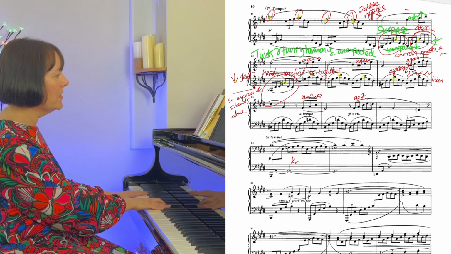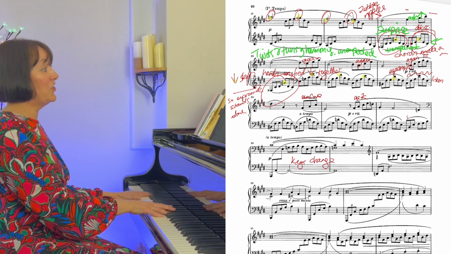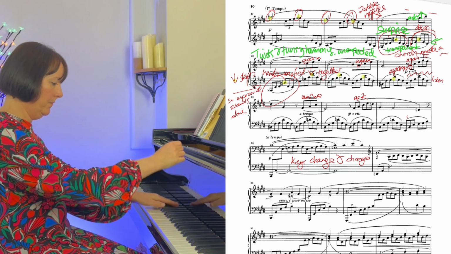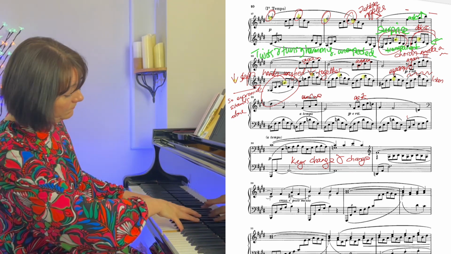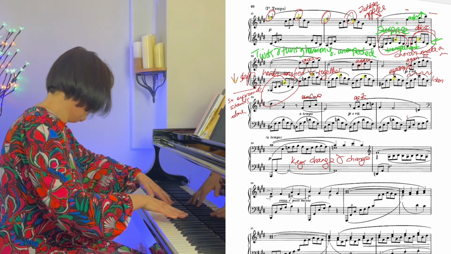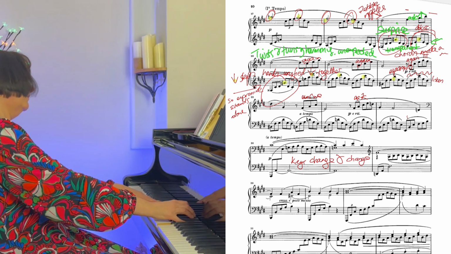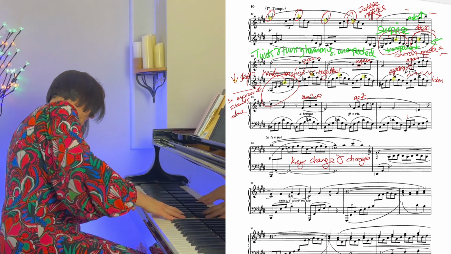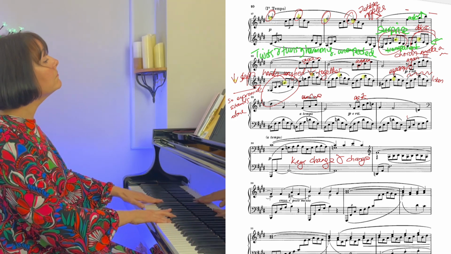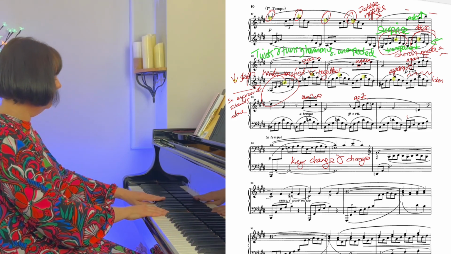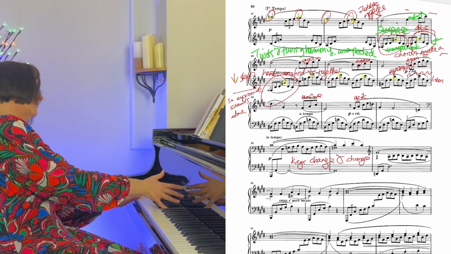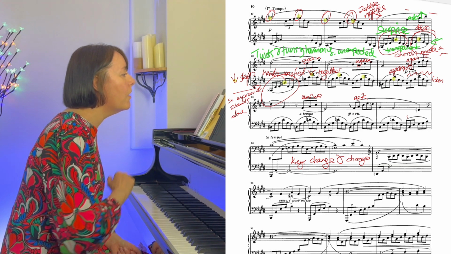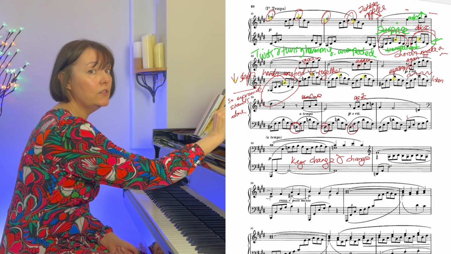D natural, so the dominant seventh, and maybe we're in D major, but actually we're moving on. Let's listen from the start of this section up to the a tempo. So notice when we get to halfway through bar 23, we have a B pedal in the left hand.